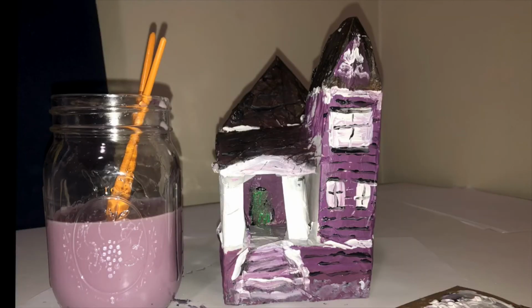Here's my finished project. You can see I added a green door, some windows, the siding. So I can't wait to see what you guys add and what your final projects look like.